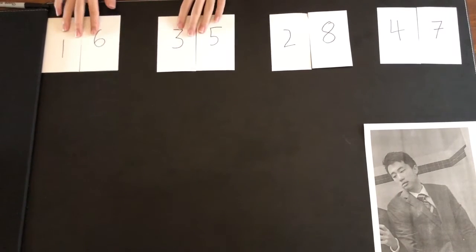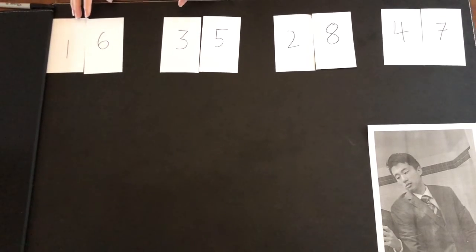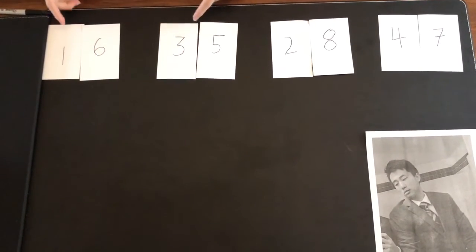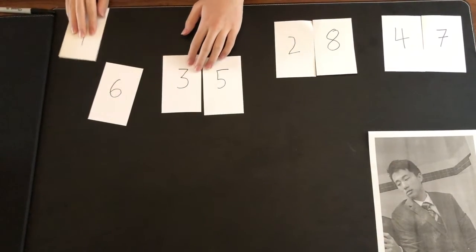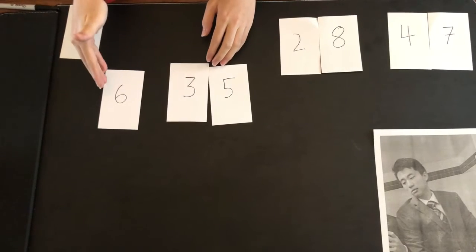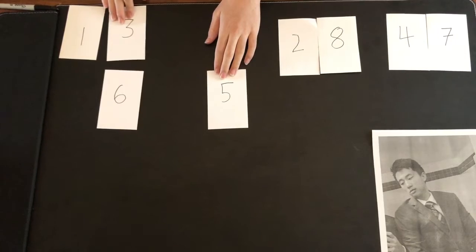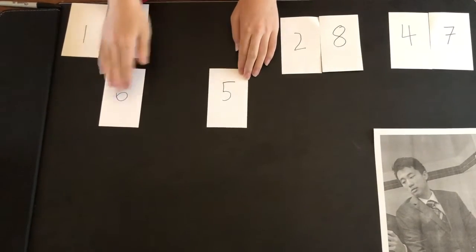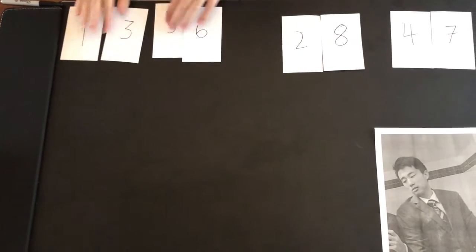Now we have these 2 pairs, and we want to recombine these 2 pairs into a 4. What we do is we can compare the first elements of each list, right? So 1 is less than 3, so 1 will go first. And then we can do this process again. 3 is less than the first element of this half of the list, which is 6. So 3 goes next. And then 5 is less than 6, and then 6 is left.